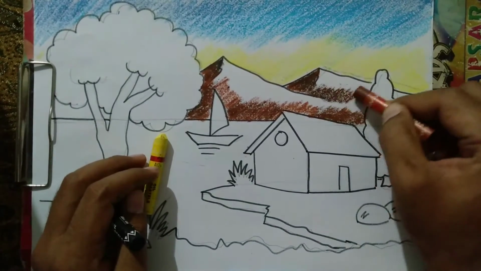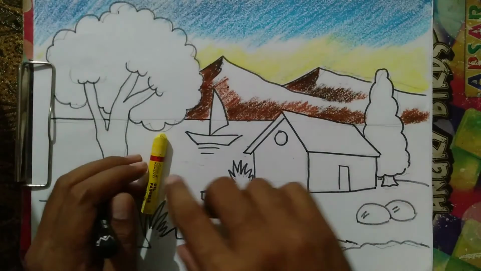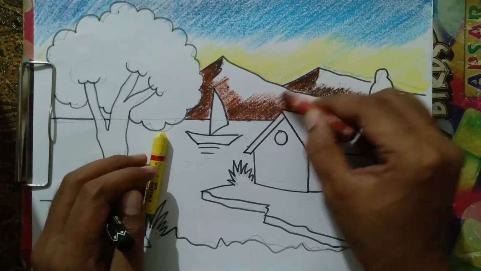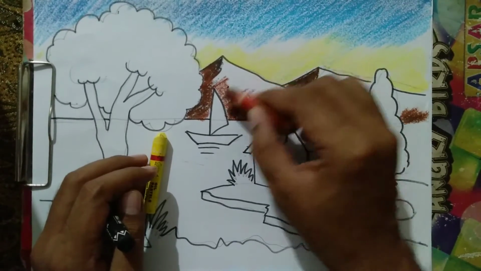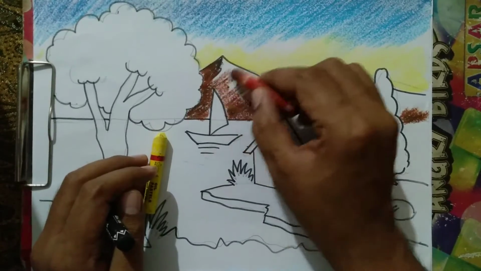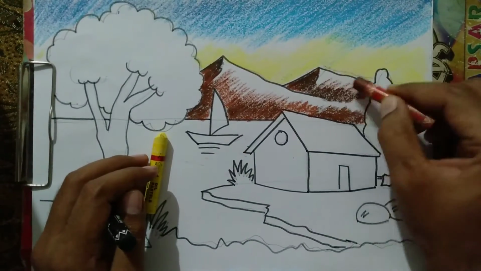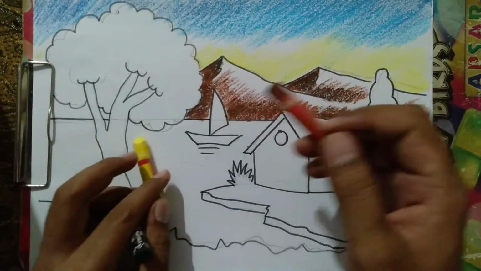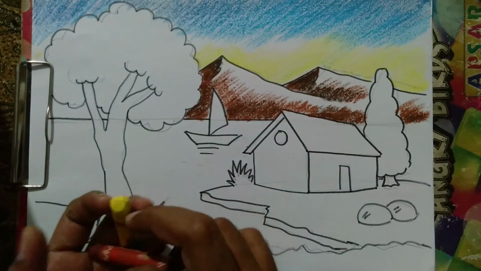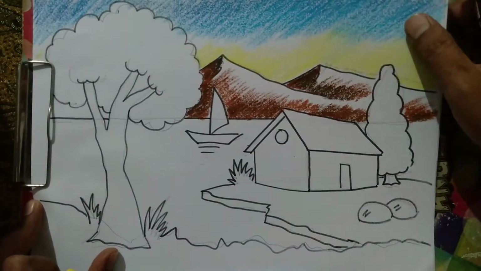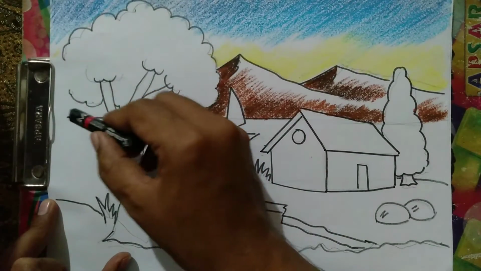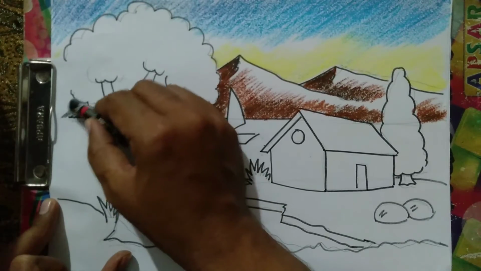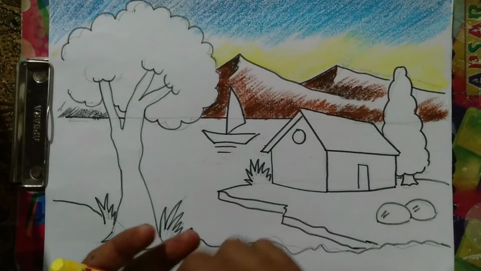This way. And next, the same color lightly you spread here, like this. Even here, down some portion, we are able to see this portion also, a little black, and blend with the brown.